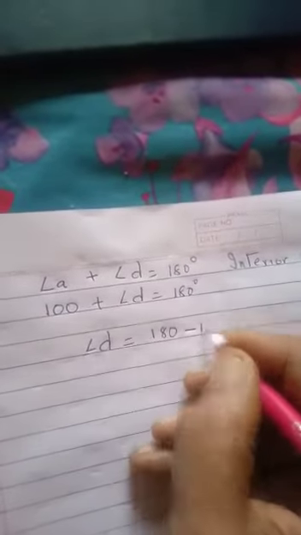So you have angle D is equal to 180 minus 100. So angle D is equal to 80 degrees. Now boys, we haven't finished. We have to still find out angle B.